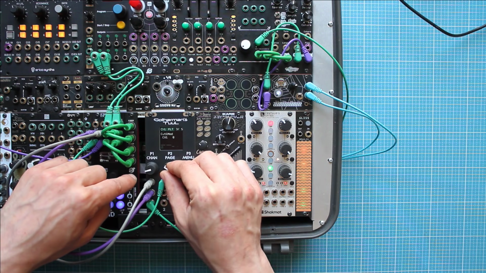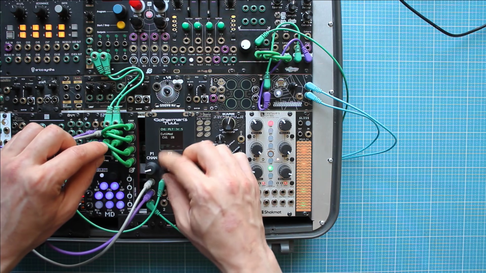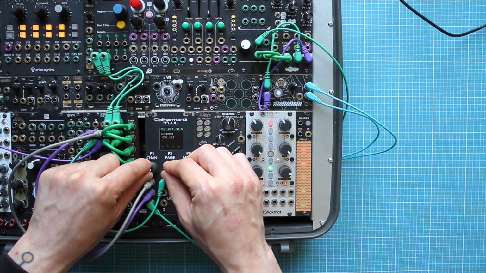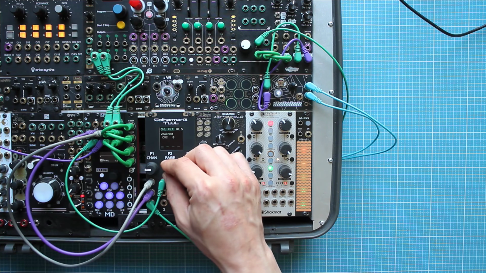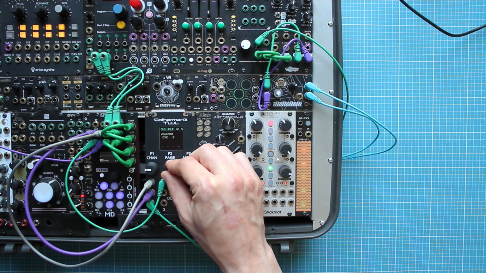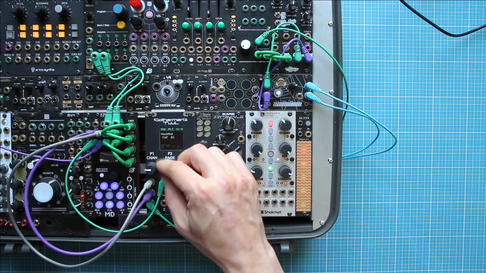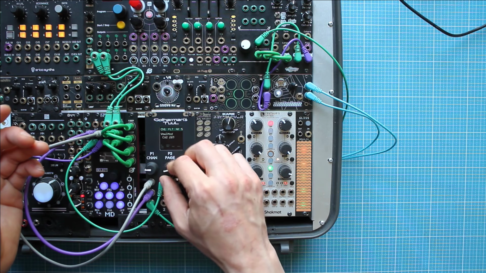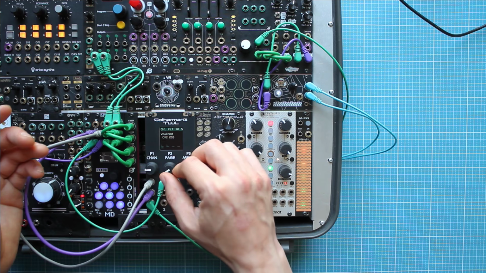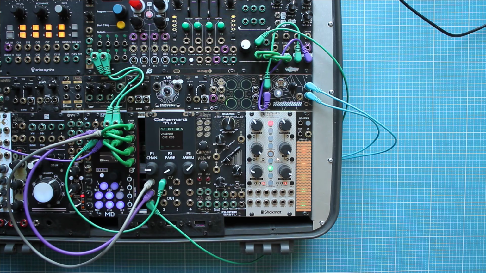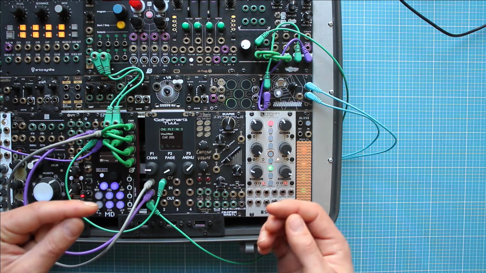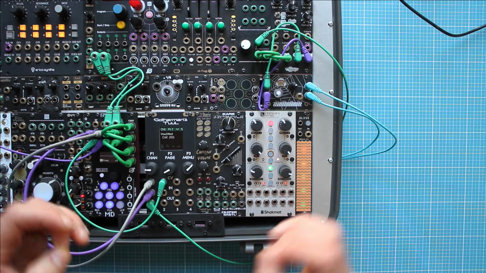So let's map the CV1 to the cutoff, and CV2 to the vowel modulation. Let's put this one at the maximum to have the full range. Sounds okay, but I think we can add a sample reduction right after to add some metallic sound to this one.